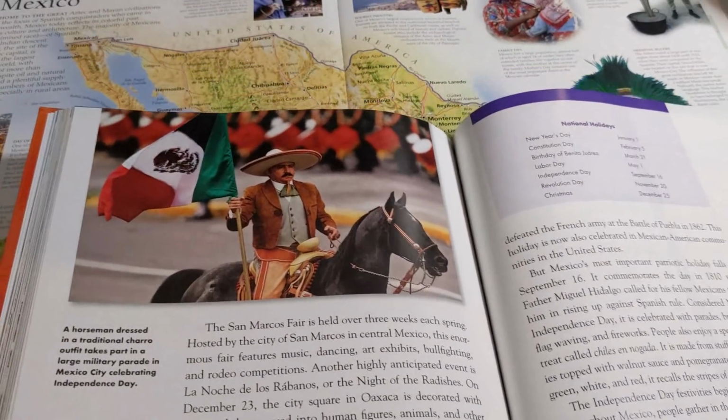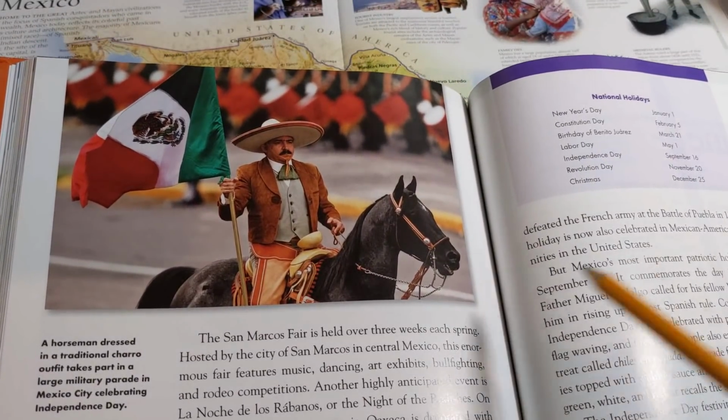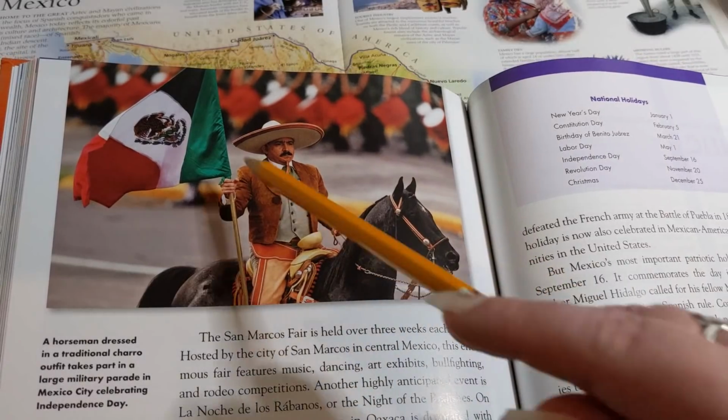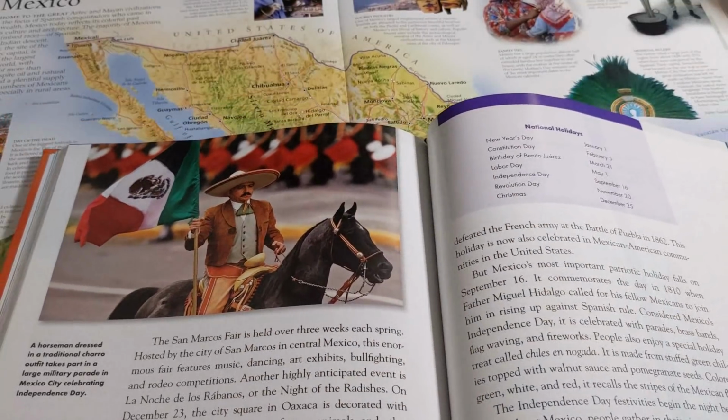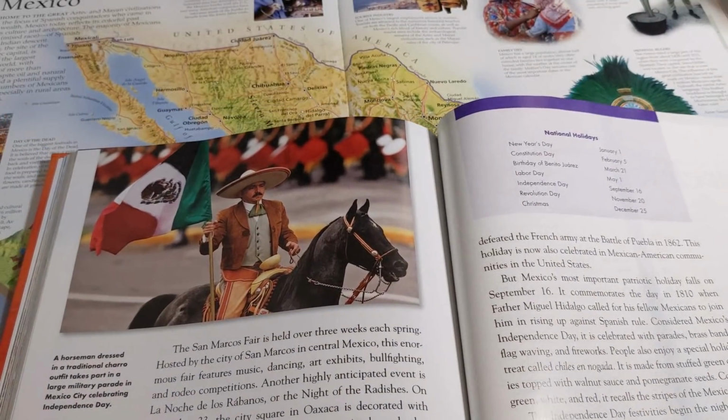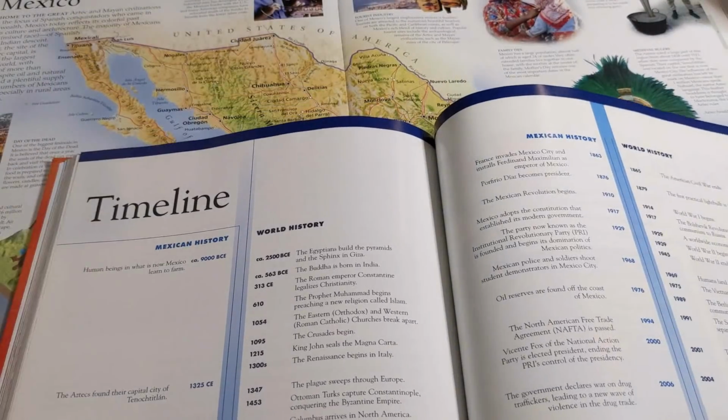Now, is this the most Mexican picture you've ever seen? Very traditional cowboy holding the Mexican flag on his horse. My goodness, this big old mustache there. That's a great photograph. And that's the end of the book.